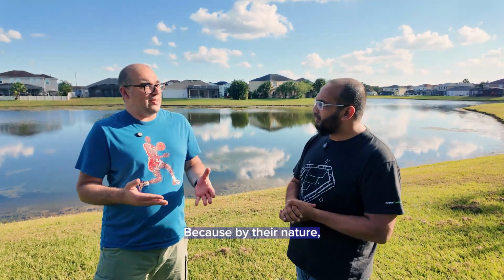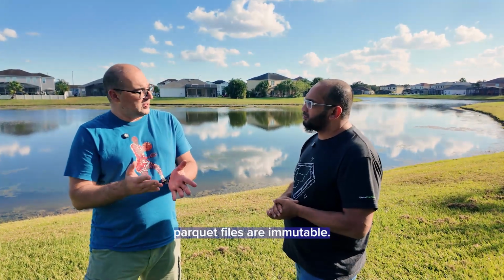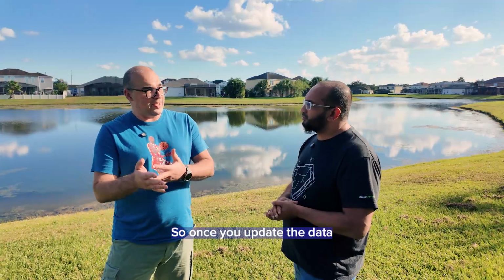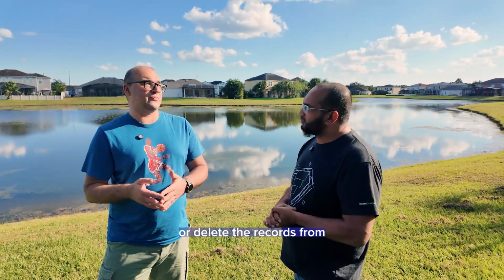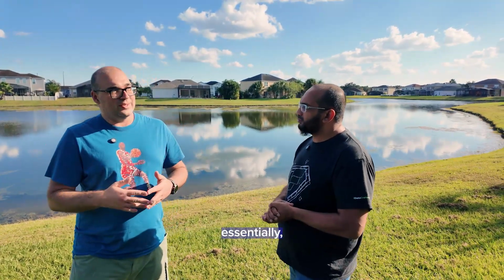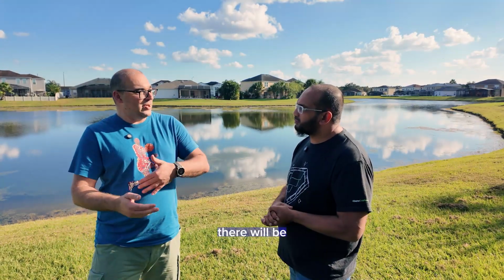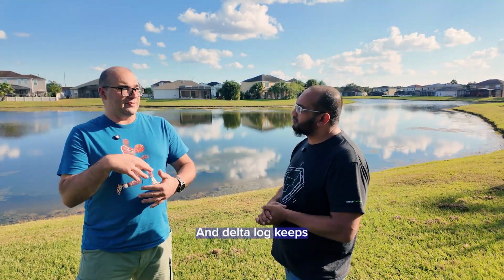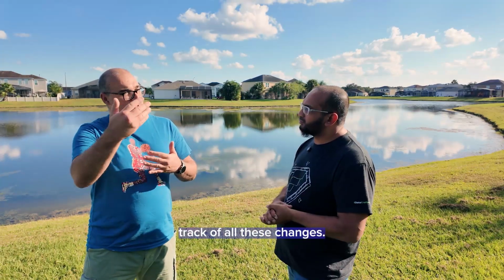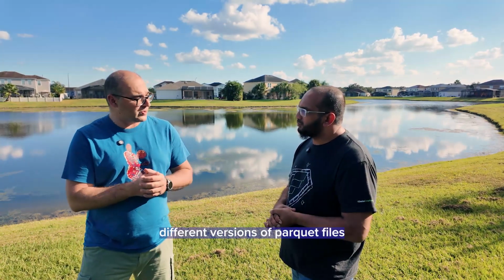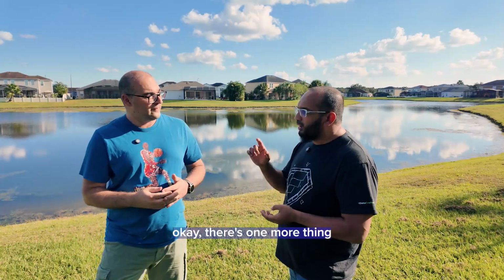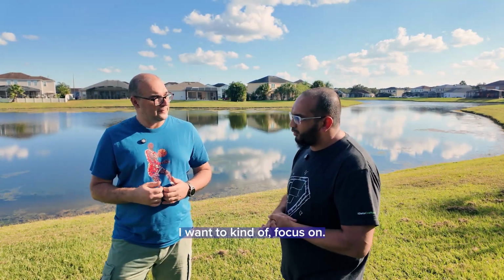Exactly, because by their nature, Parquet files are immutable. So once you update the data or delete the records from your table, essentially there will be a new version of the file. And the Delta log keeps track of all these changes, all these different versions of Parquet files.